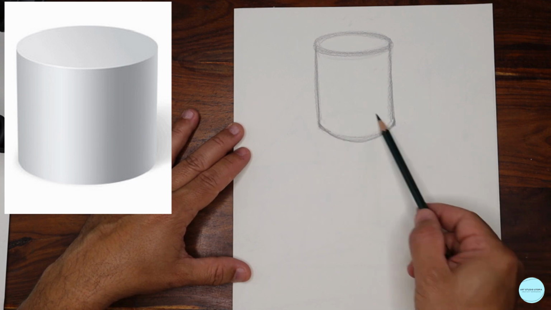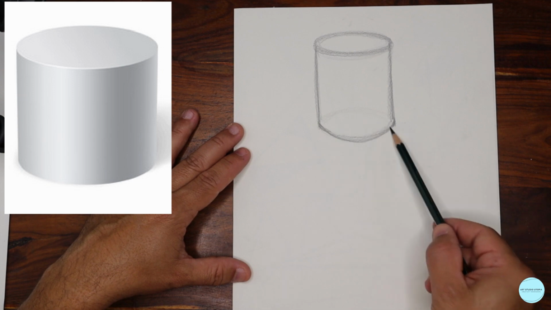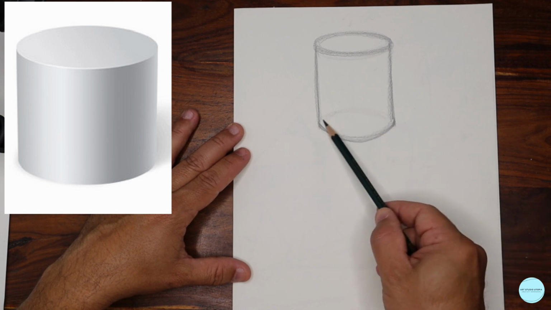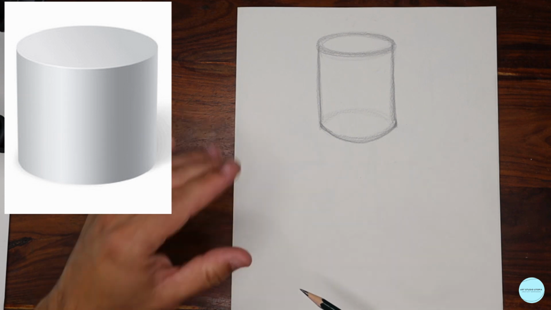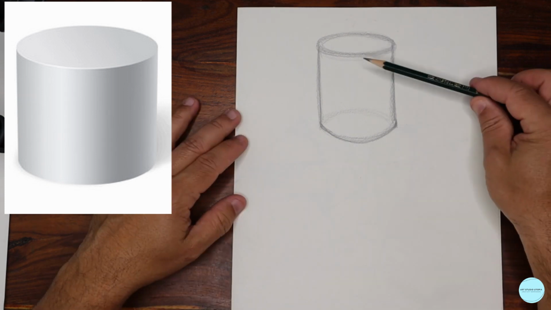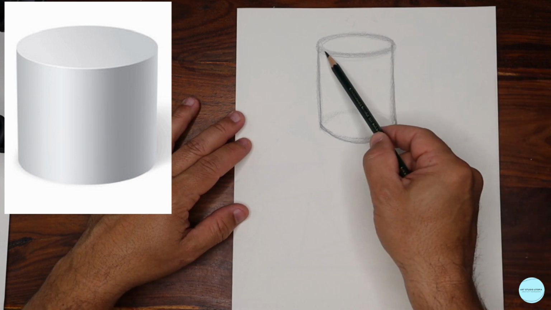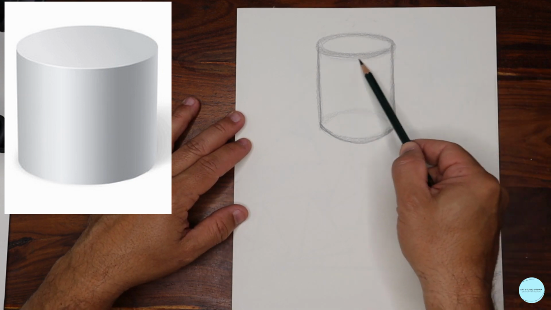You could actually make this transparent cylinder if I just put a little bit of light back there, a light touch. And there we have it. Now, is it exactly the accurate perspective that we were looking at? I think mine should have been a little more towards the top.